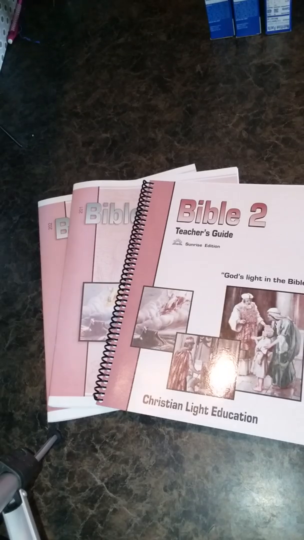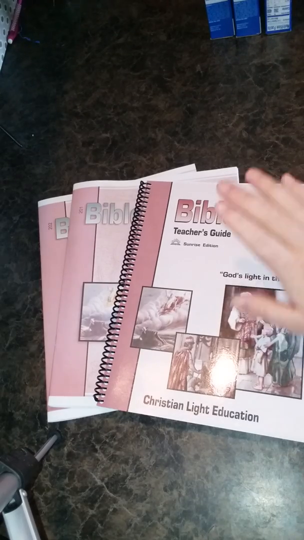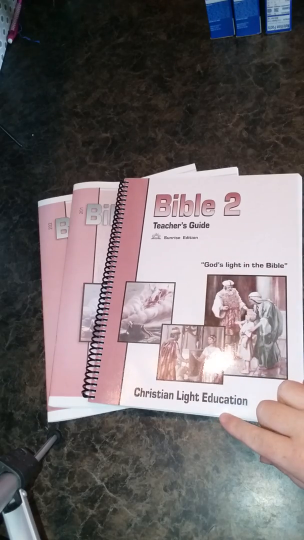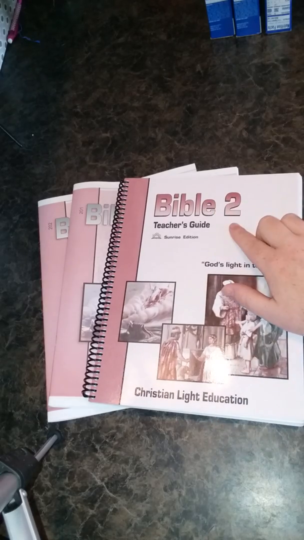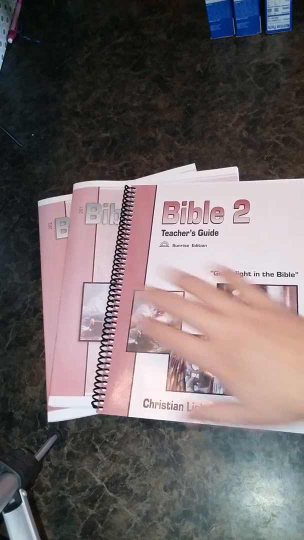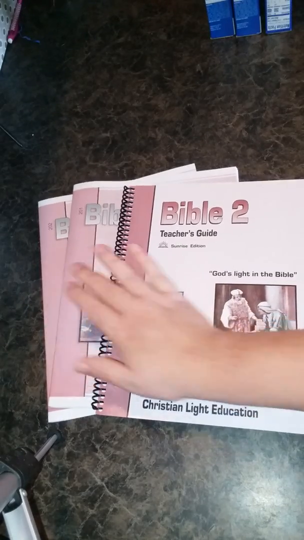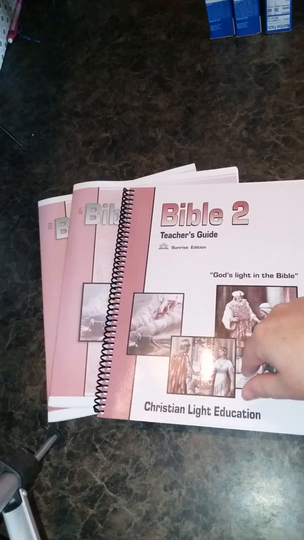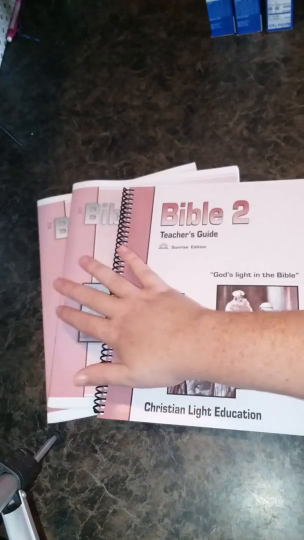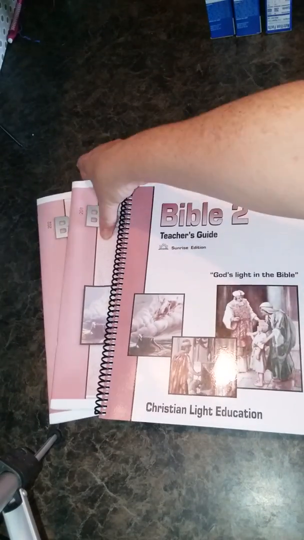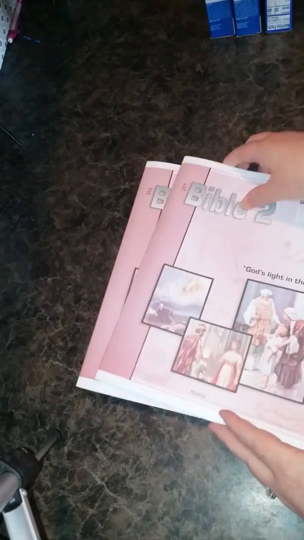Hi everyone. I thought that I would show you a look inside of CLE, or Christian Light Education, Bible 2. I have just the teacher's guide and 2 of the light units, but the light units are shown in the teacher's guide, and they're pretty much all laid out the same exact way. So I'll show you the light units first. I have light unit 1 and light unit 2.